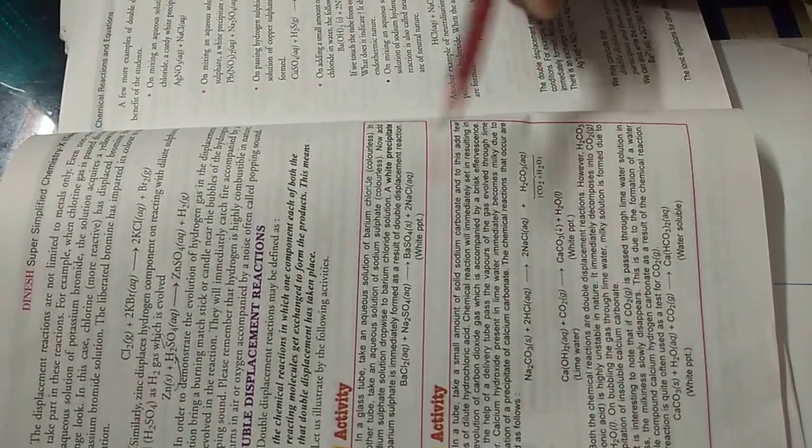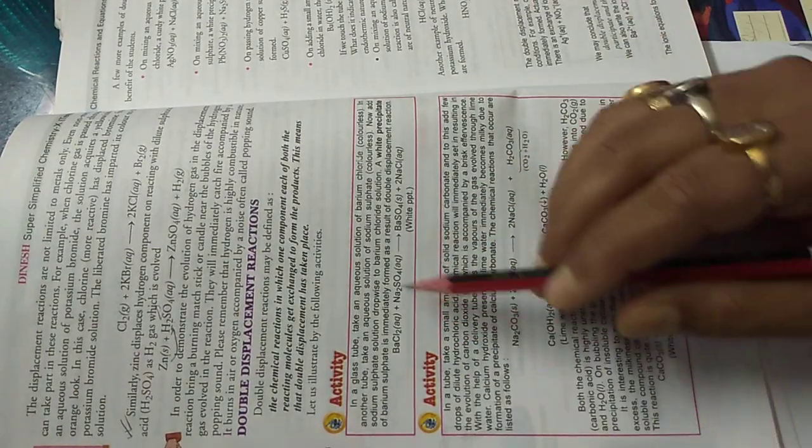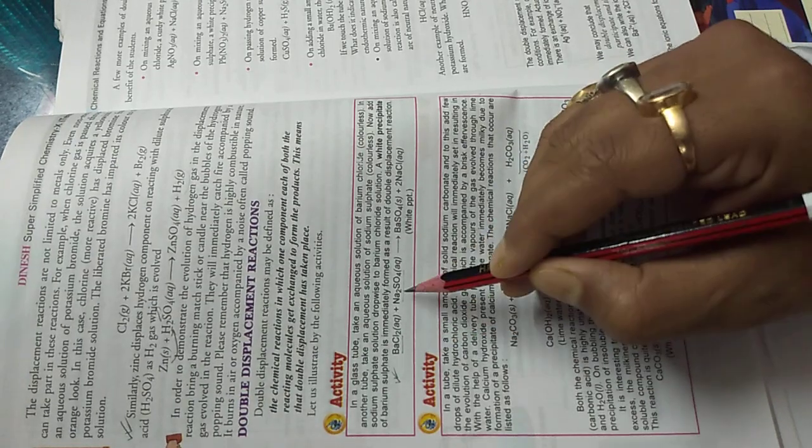Similarly, the fourth type of reaction that we have is double displacement reaction. Double displacement reaction is actually a mutual exchange of substances or ions between two reacting compounds. For example, barium chloride and sodium sulfate. Both are colorless solutions.